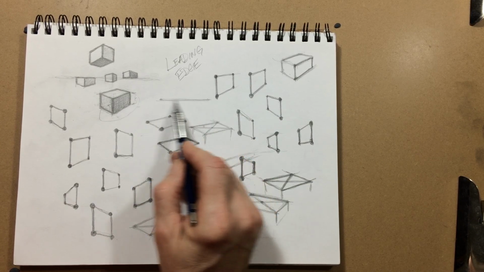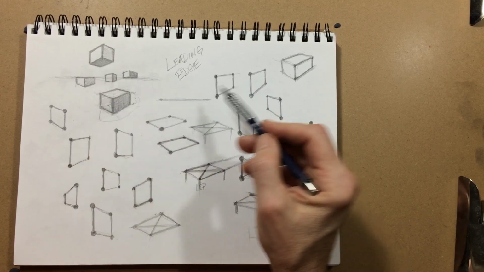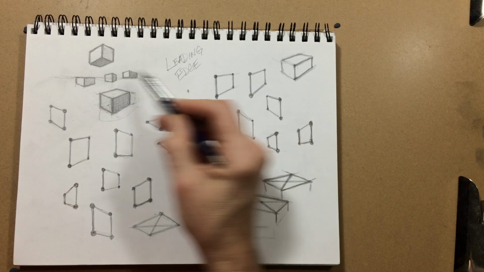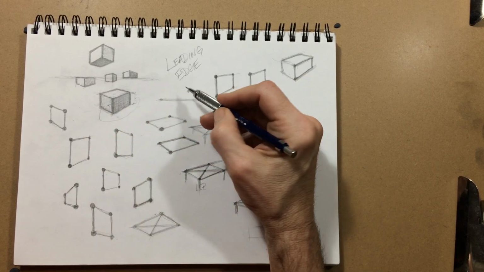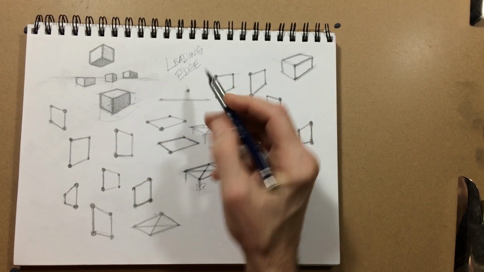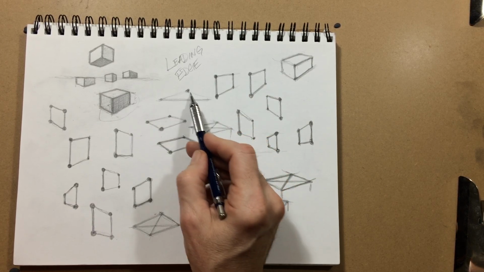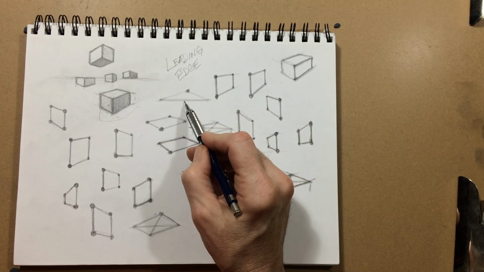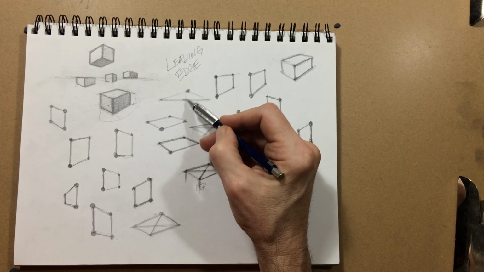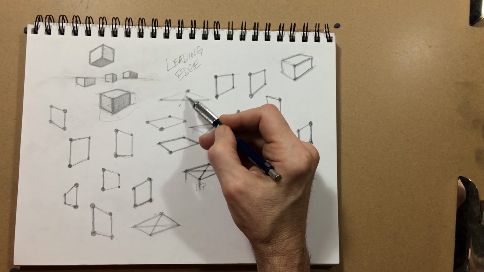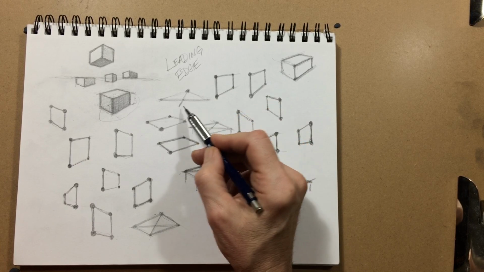If I'm looking up at a horizontal plane, like right here, now I know that this point is the leading point, closest point to me. Midpoint. That distance shorter.